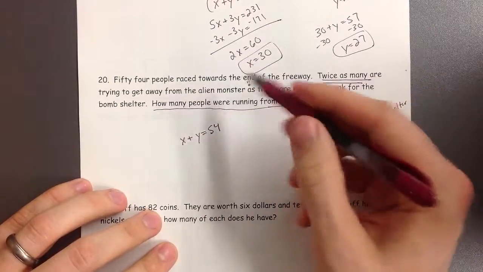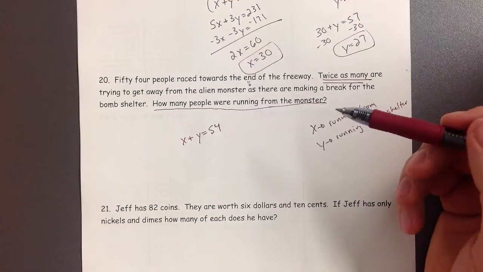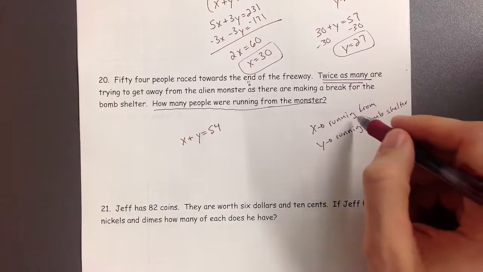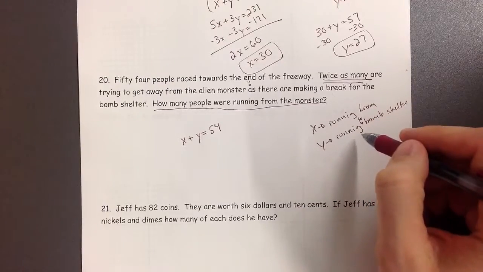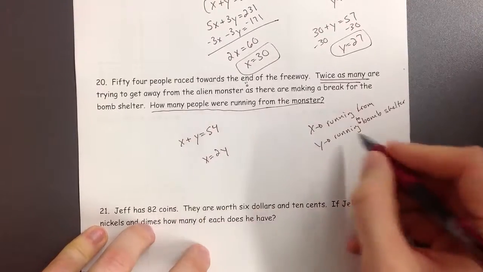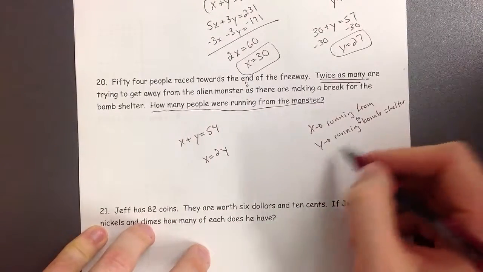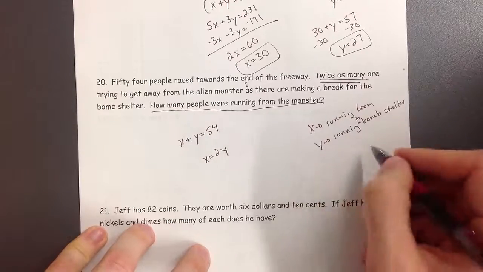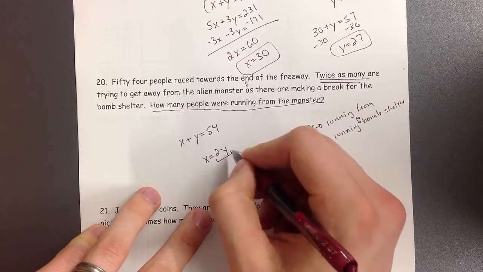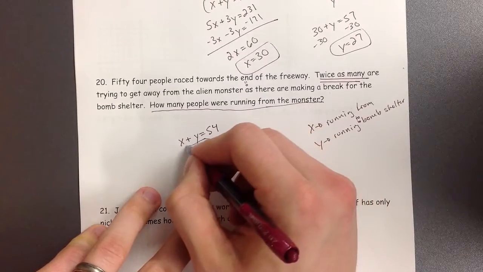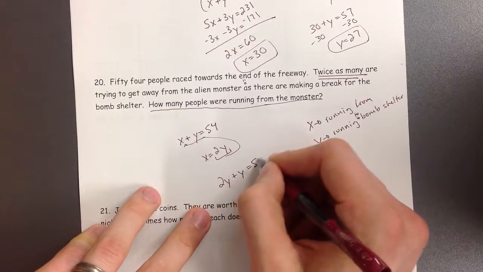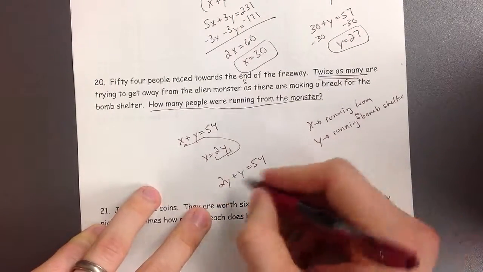Twice as many are trying to get away from the monster as they are trying to get to the bomb shelter. So the ones that are running away are bigger than the ones that are running for the bomb shelter. I have to increase the ones that are running towards the bomb shelter in order for them to be equal. And here, elimination will work, but I'm going to use substitution as it's painfully obvious it's set up ready to go for that substitution. Replace X with 2Y.